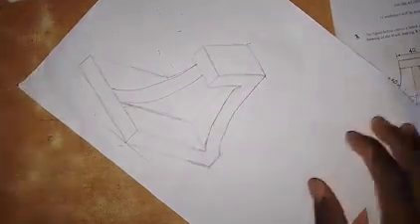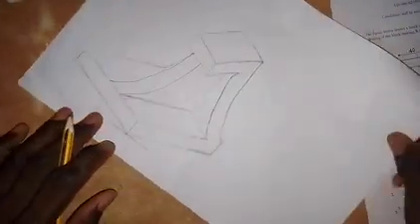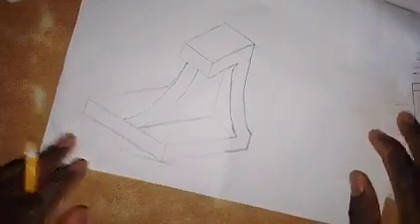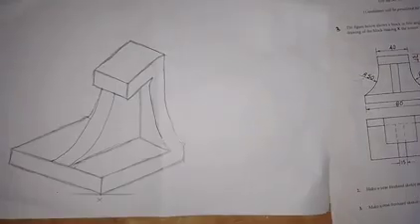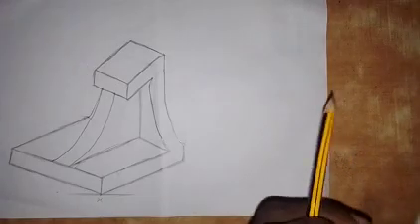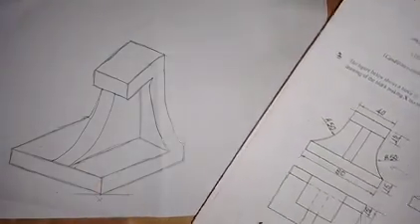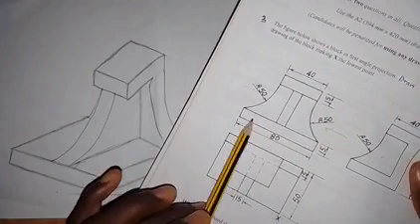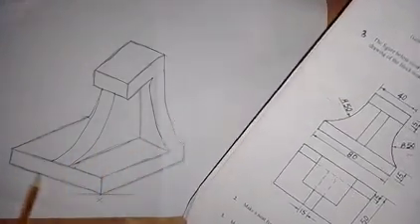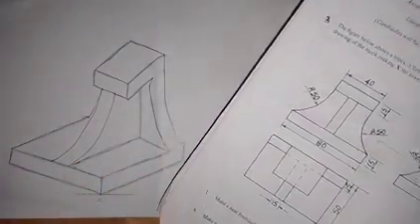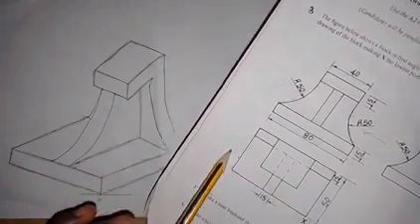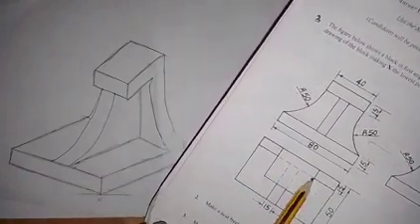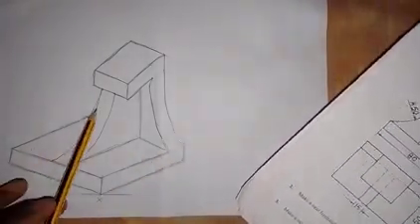Alright, so now this is how the object will look. This is how the freehand sketch of the object will look. Alright, so let's analyze every part that we have here on this object. Let's start with this rectangle. So this is the rectangle, so we have it here. And then this rectangle that we have here, so like this. The whole of this rectangle is what we have down here like this.